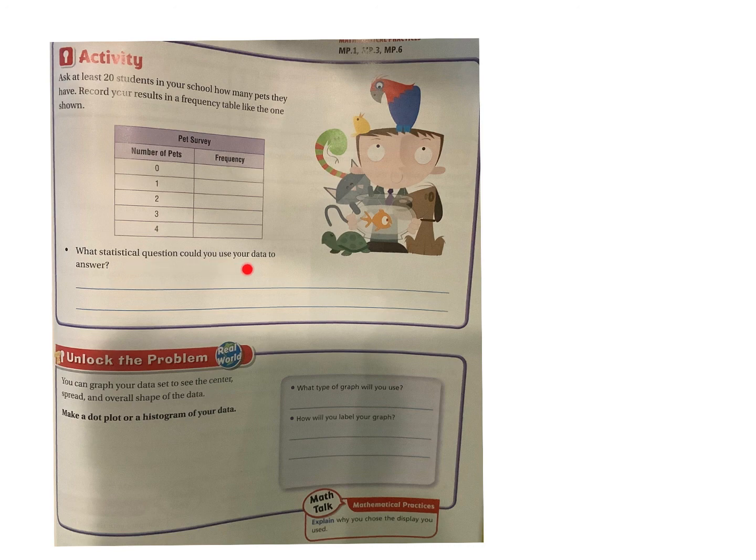How often did people answer one of these 4? And what statistical question could you use your data to answer? So we're really finding out how many pets the students in our school have. So that would be our question. We're trying to find out how many pets, on average, do my classmates or schoolmates have? That's our question we're trying to find out.